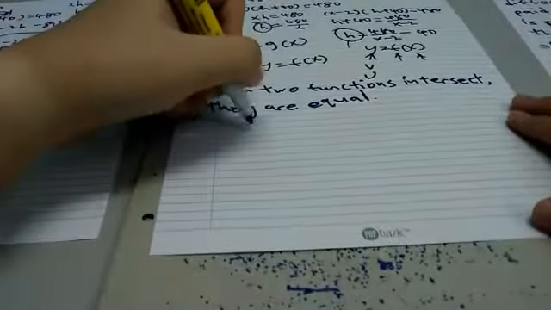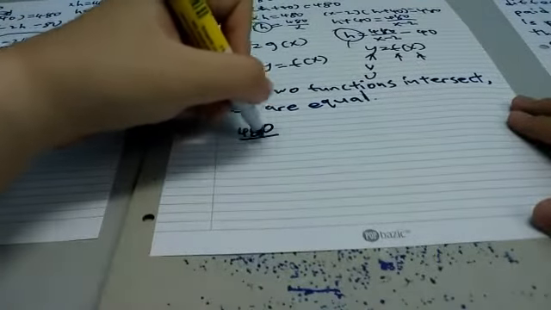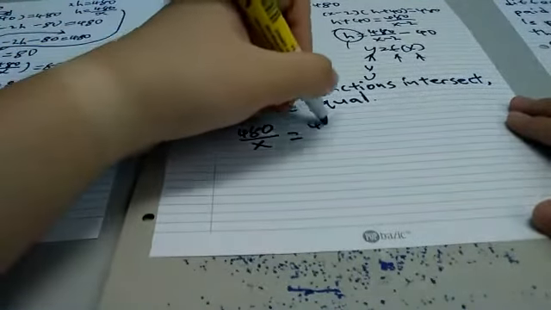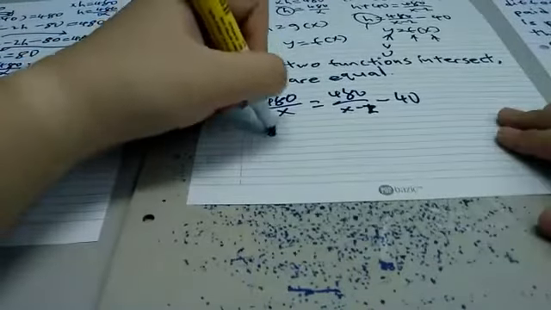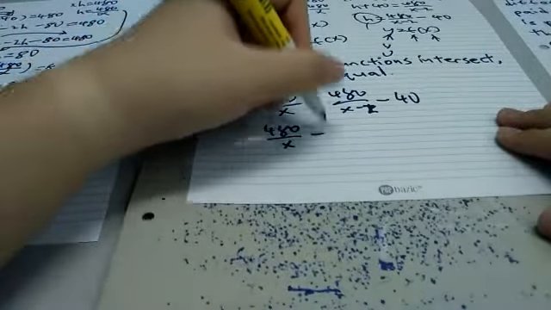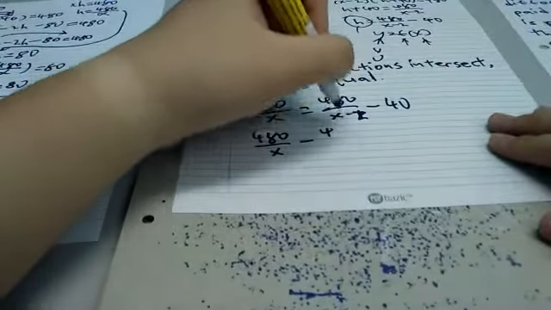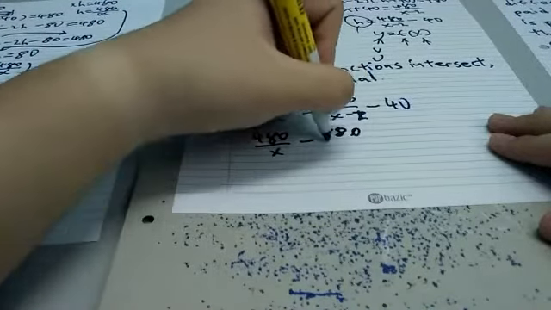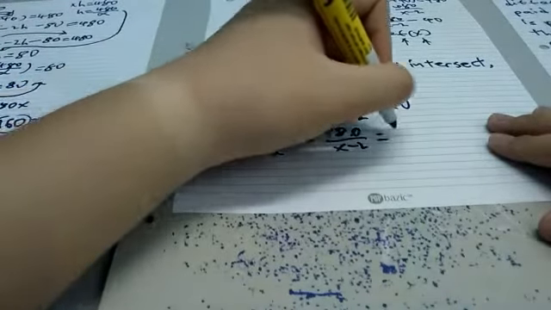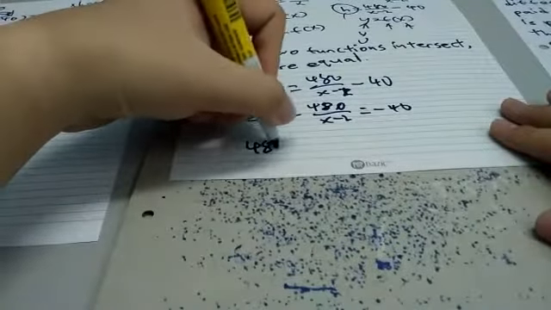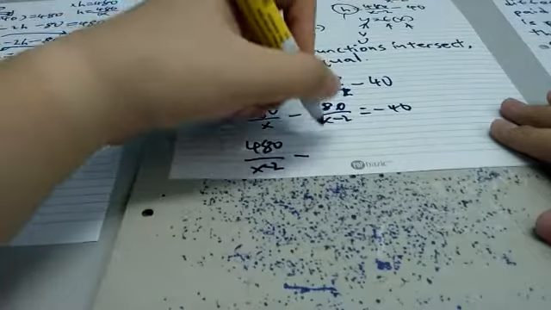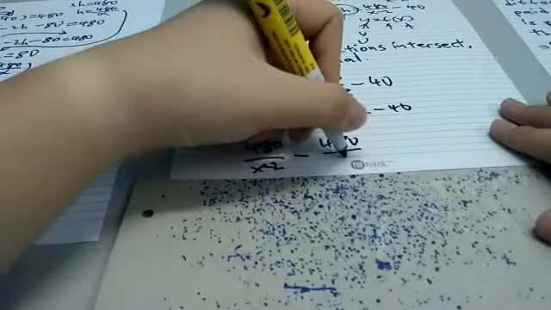So I can conclude that 480 over x is equal to 480 over (x minus 2) minus 40, and let's say that 480 over x minus 480 over (x minus 2) is equal to negative 40, and when I multiply by negative 1, 480 over (x minus 2) minus 480 over x is equal to 40.